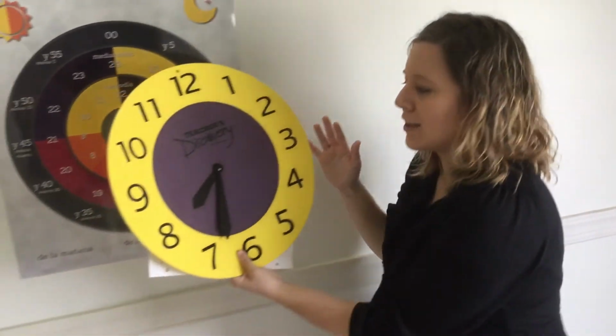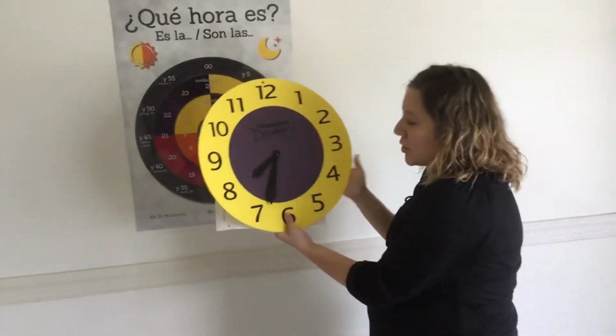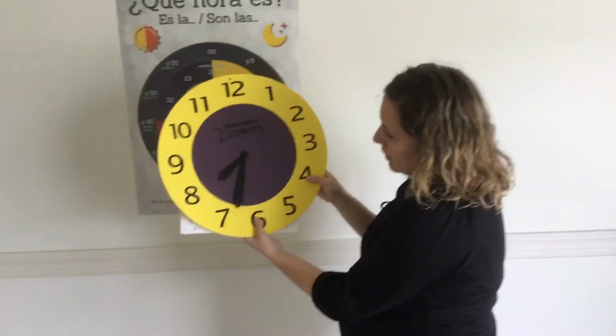So it's good and bad in that you have to do math, but the good news is you only have to do numbers 1 through 30. You only have to keep those in your head.